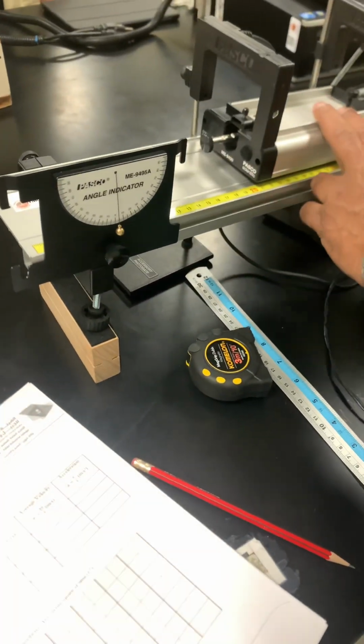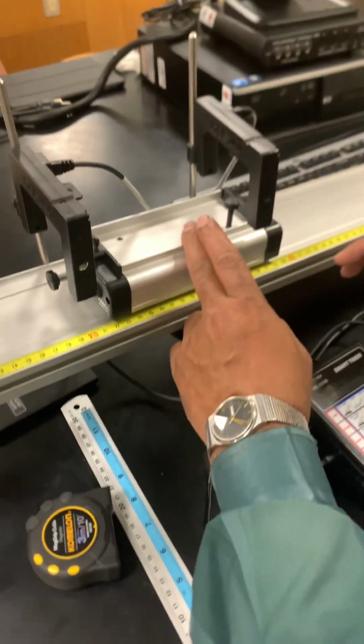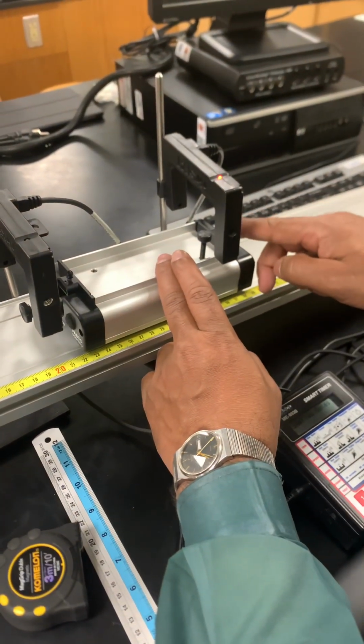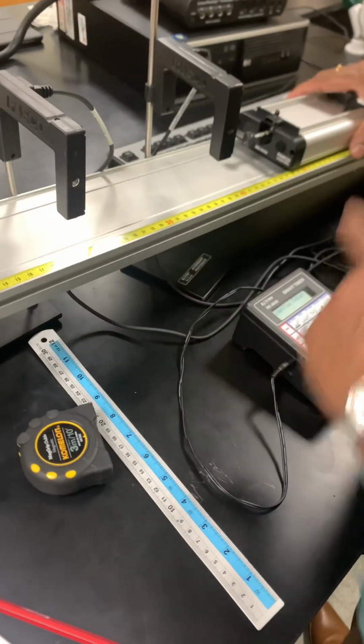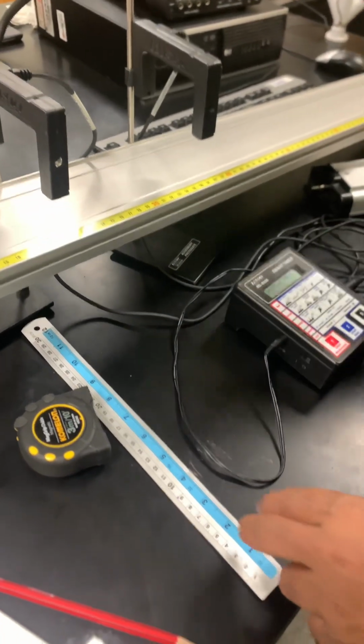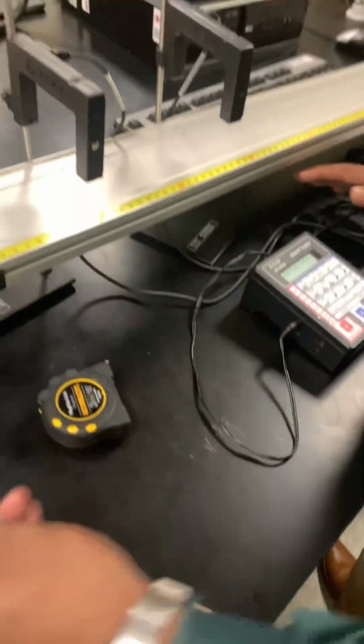Let me check the height of the gate. Gate number 1 I already checked. Gate number 2, yes. The light is glowing only when this screw is moving. If it moves here, it is not proper. Now the height of this is okay. I am going to fix the position at 15 centimeter from here. 15 means 35, right? Done.